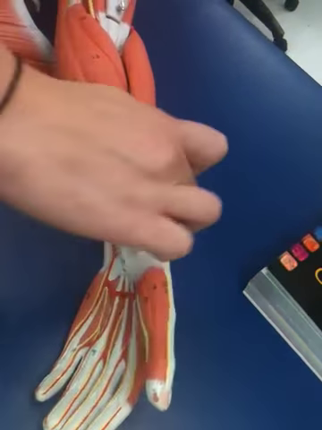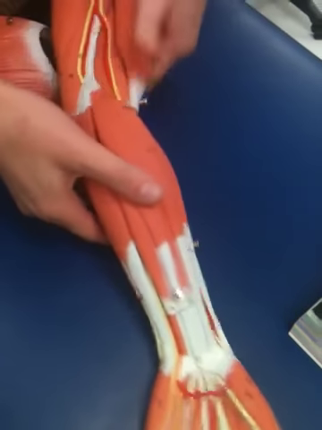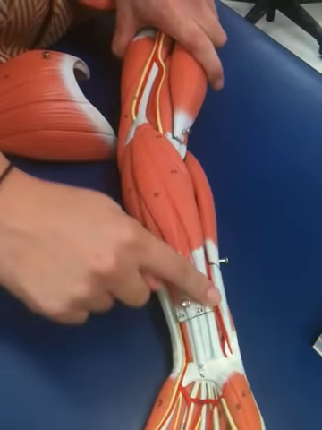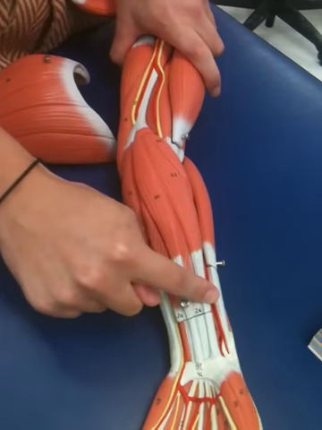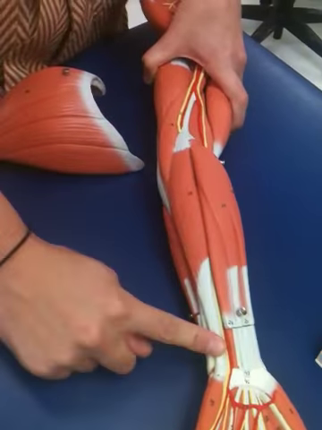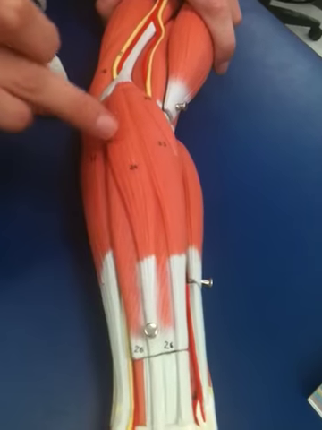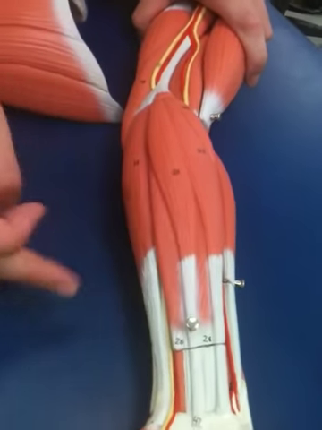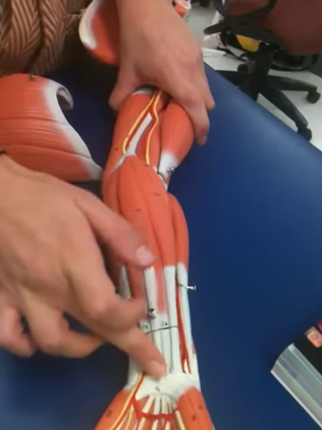And then you have these muscles right here in the flexor compartment of your arm. This is your flexor carpi radialis muscle. It flexes your wrist. Flexor carpi ulnaris muscle. In between them is your palmaris longus muscle. It ends in your palmaris longus tendon.